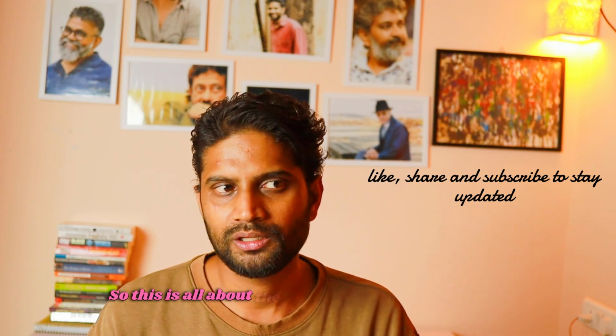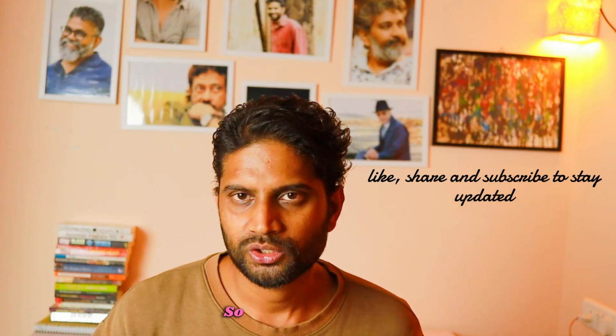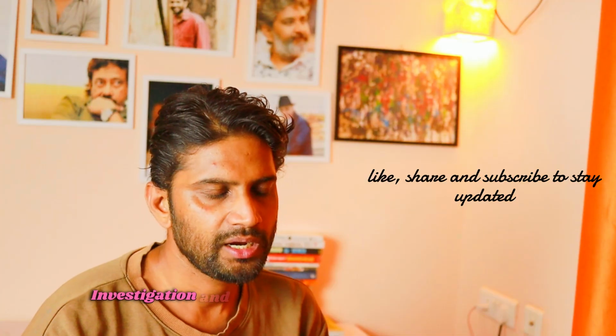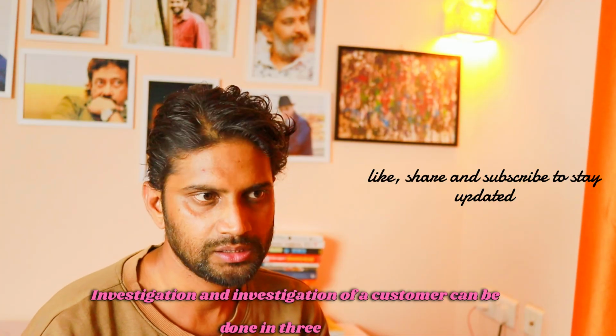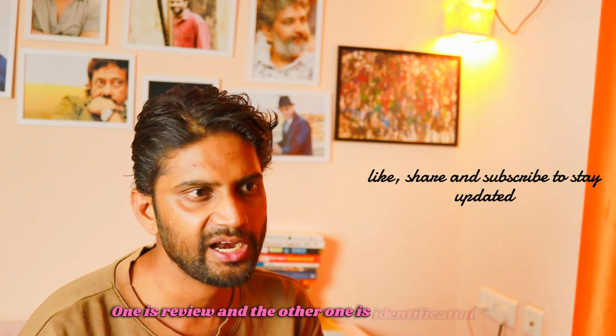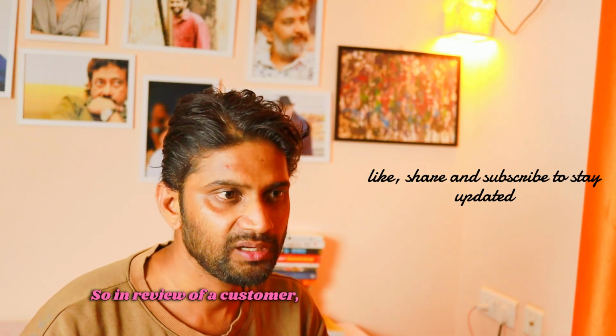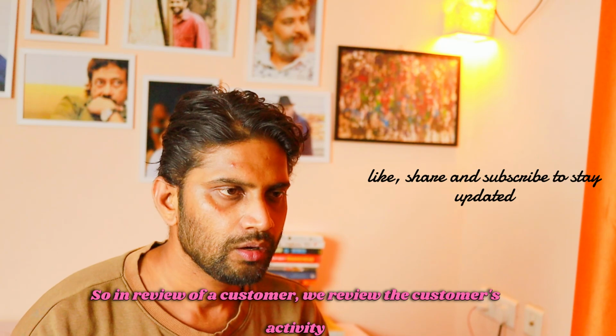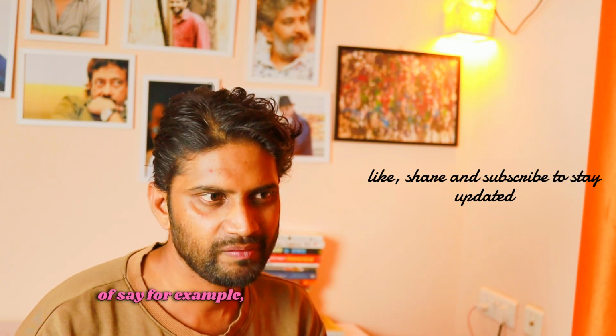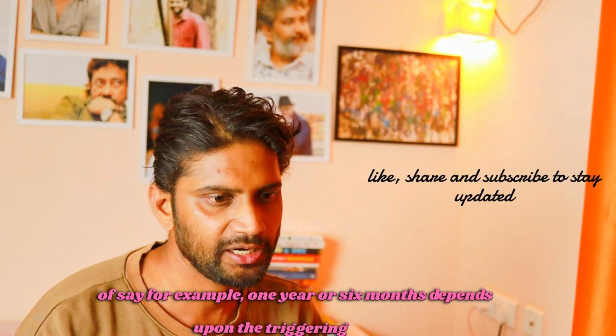So this is all about identifying the triggering points. Next comes the investigation. Investigation of a customer can be done in 3 steps: one is review, the other is identification, and the other is request for information. In review of a customer, we review the customer's activity for, say, 1 year or 6 months, depending upon the triggering point.